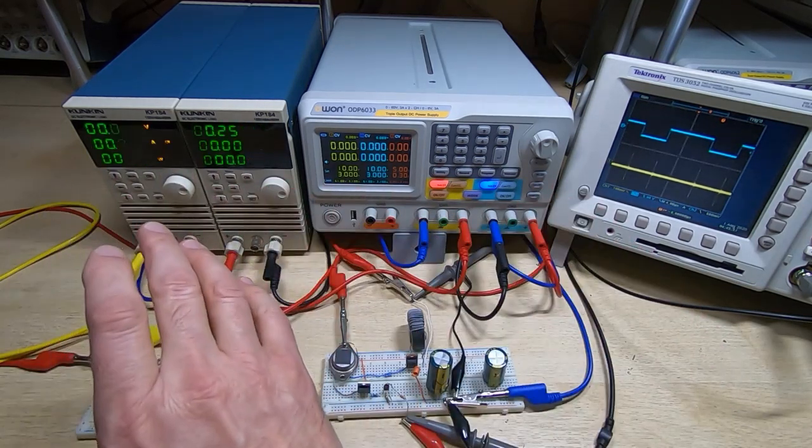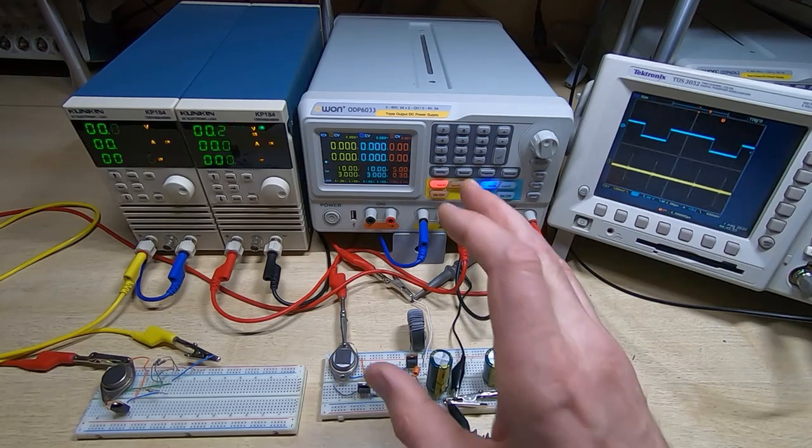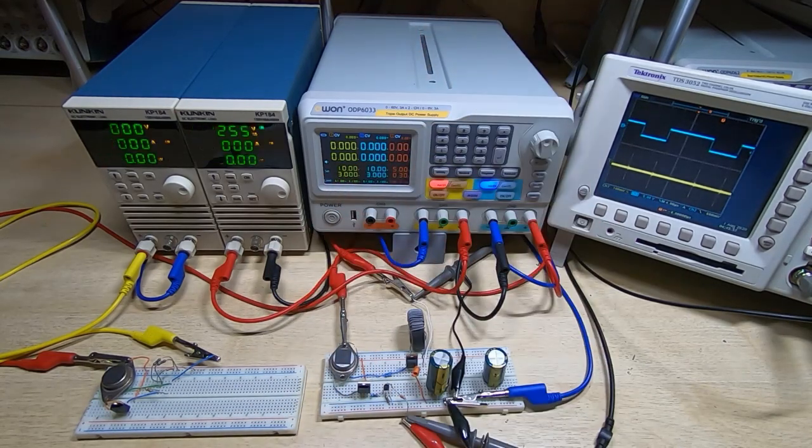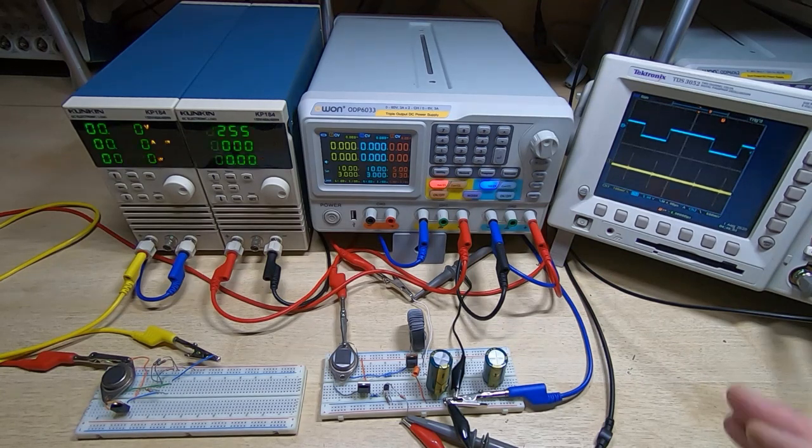Firstly, apologies for any flicker on the display on the Kunkin electronic loads. There's some weird interaction between the lights in my lab here and the camera. I tried all the settings there are and I just can't stop it.